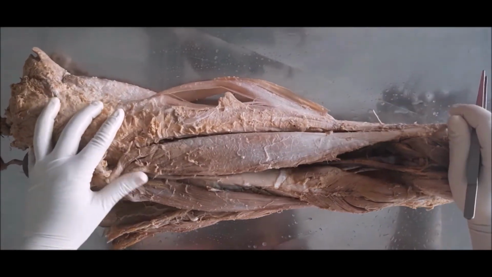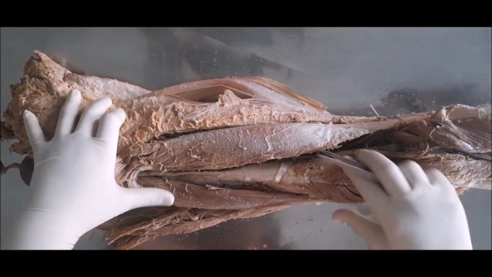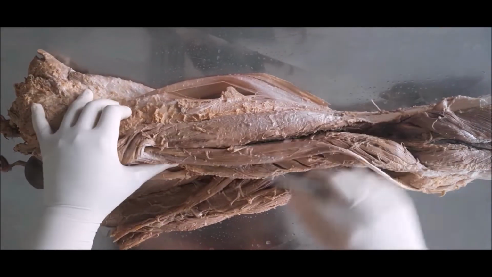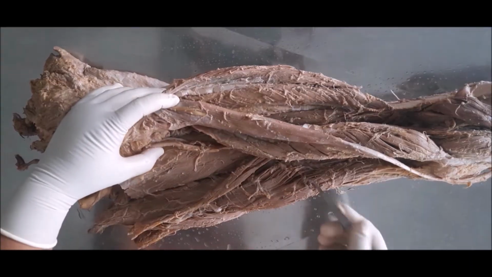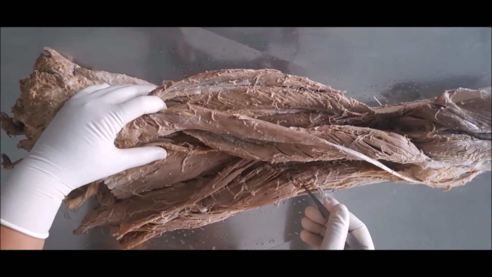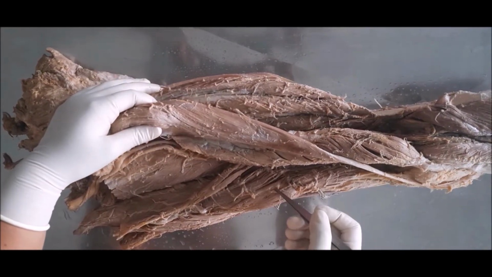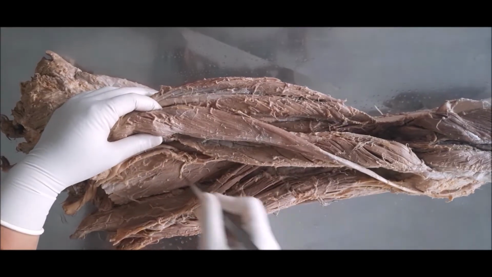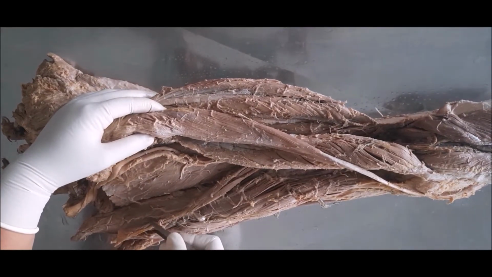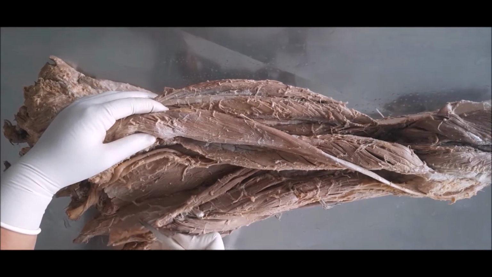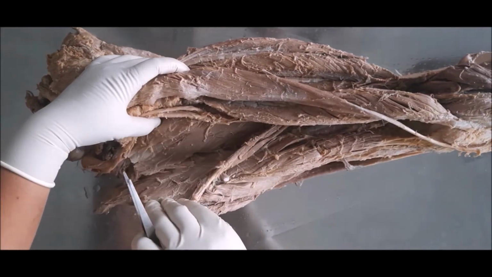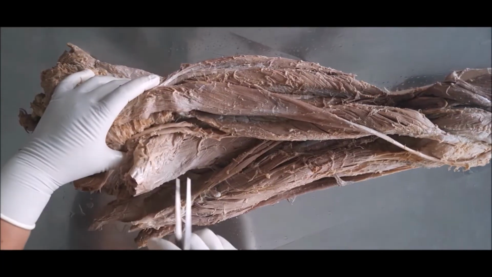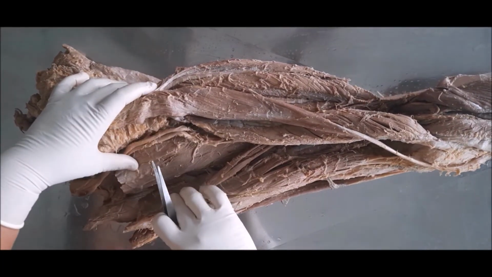Now just a little bit below and a little bit deeper, on the medial side, you can see this is the adductor magnus muscle. So adductor magnus is visualized from both sides, as it has two heads. The ischial head arises from the ischial tuberosity, you can see here, and the adductor part arises from the ramus of the ischium.